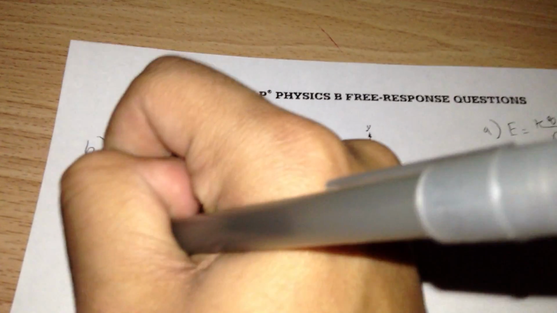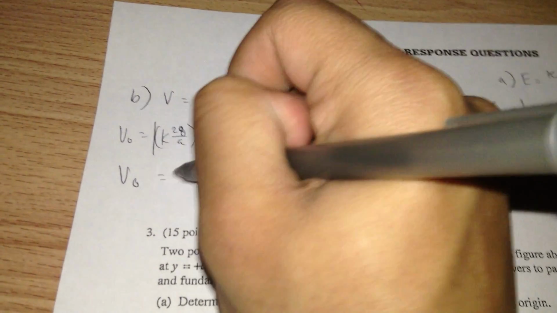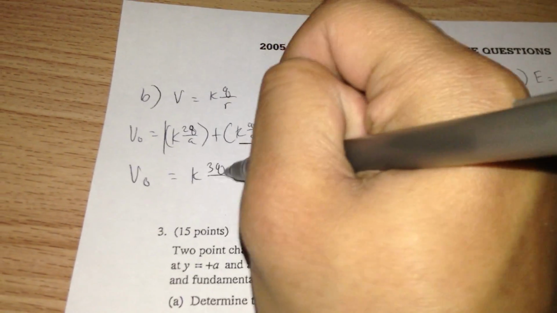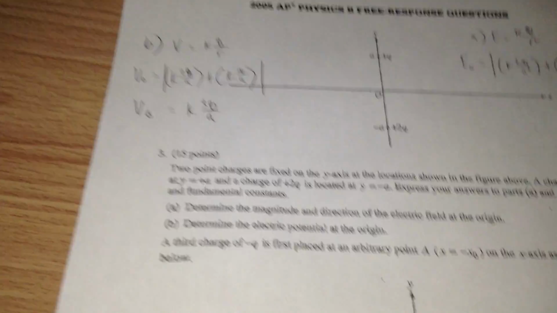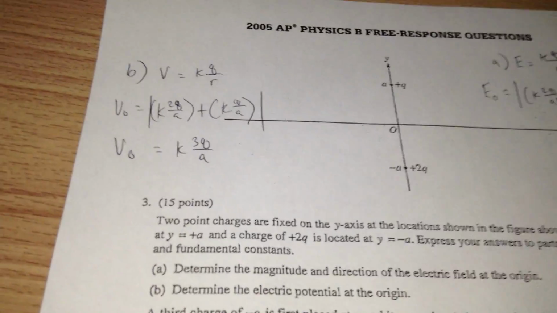As a final result, you get V0 equal to k 3q over a. That's our electric potential. I'll box this too.